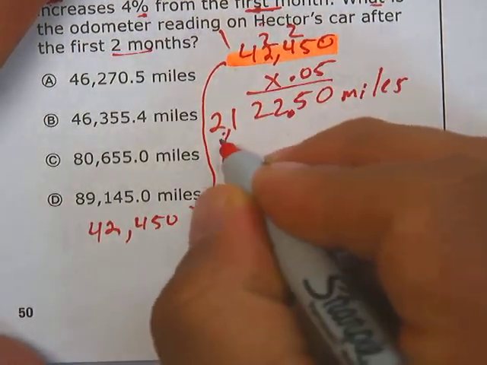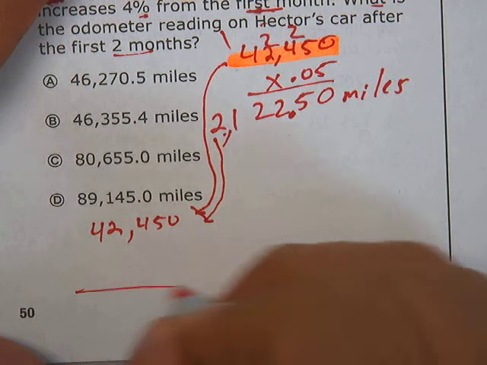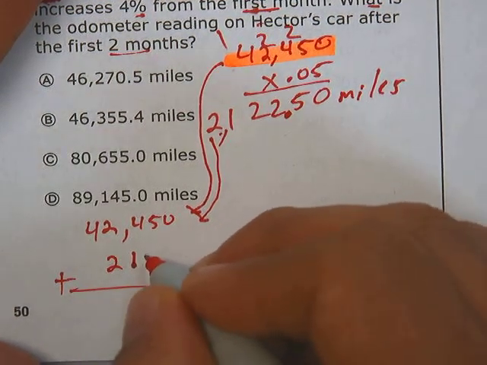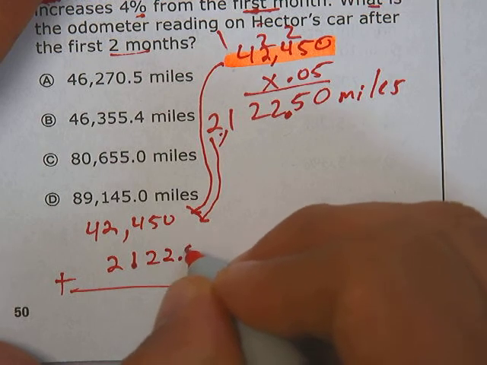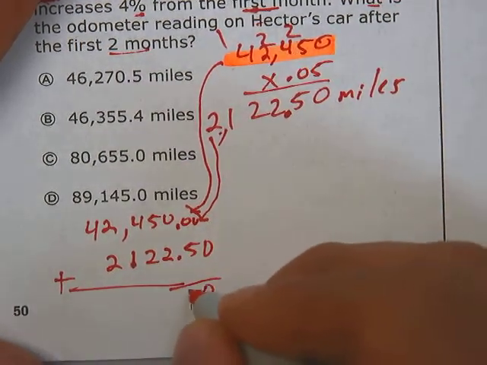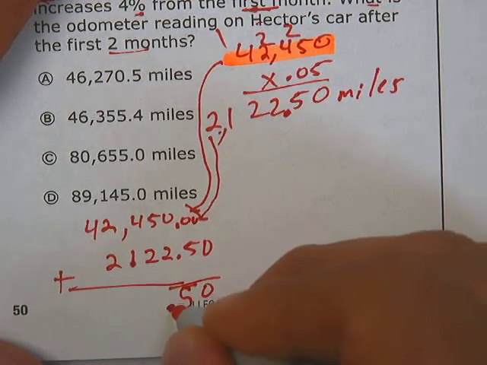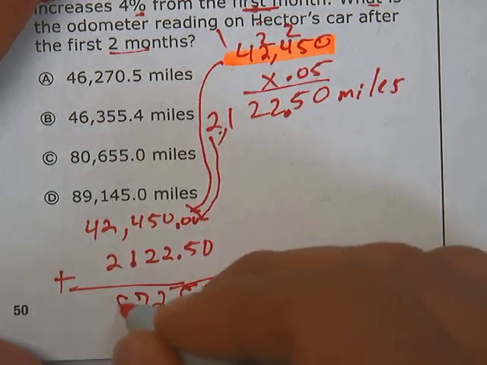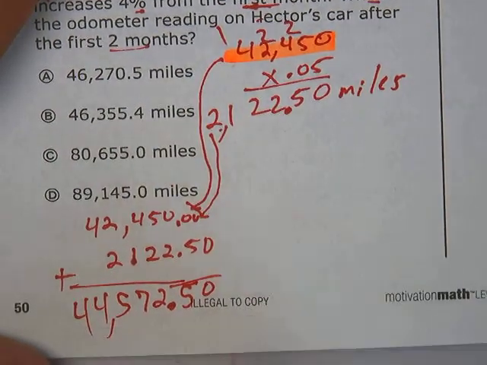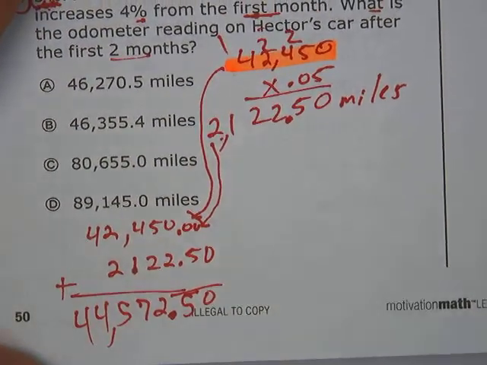So now I know it has increased 5%, or 2,122.5 miles, sorry. And we're gonna add that to the 42,450. So I'm gonna put here 42,450. I'm getting from here, okay, plus 2,122.5.